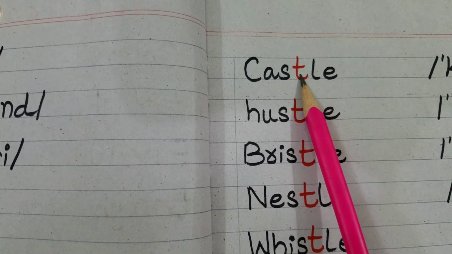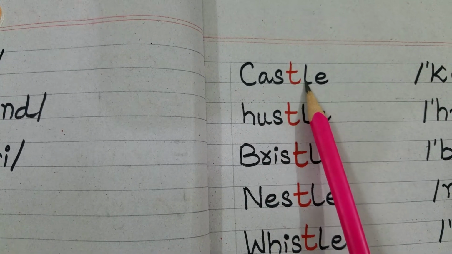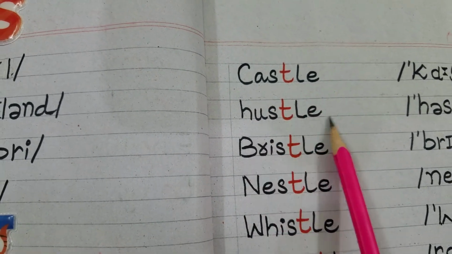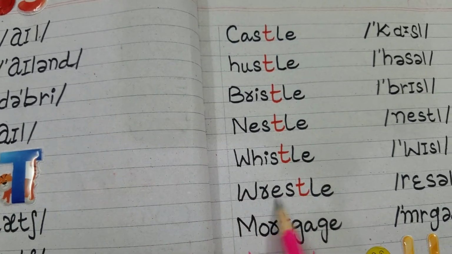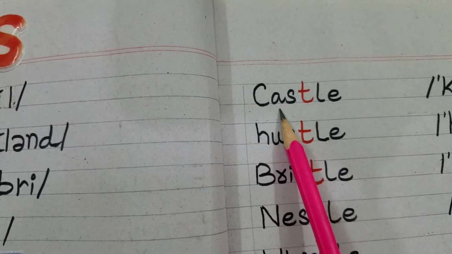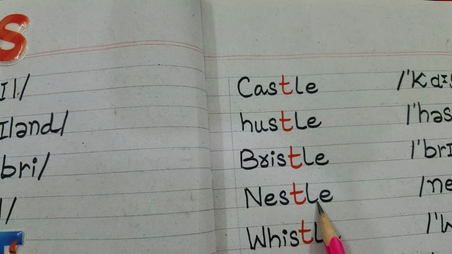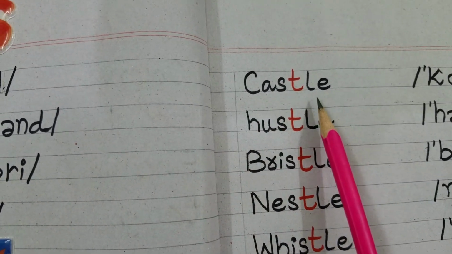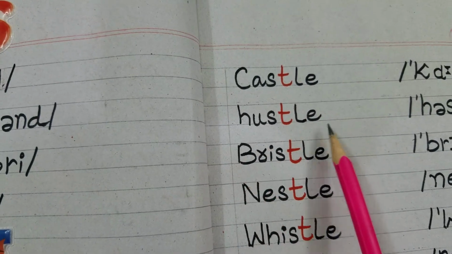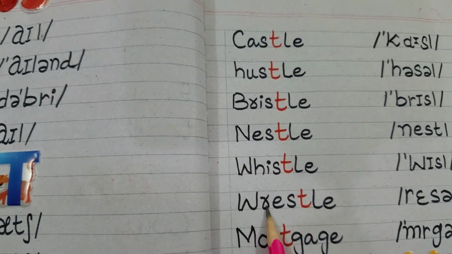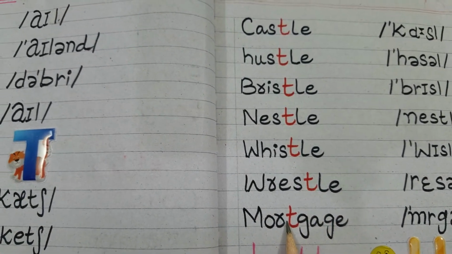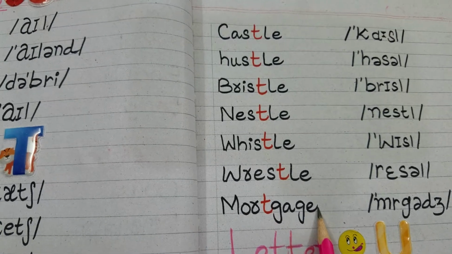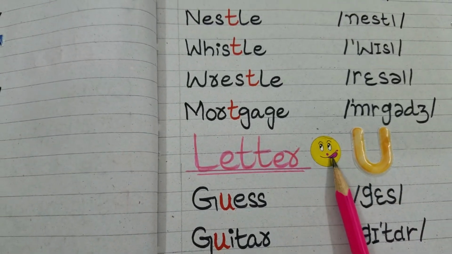Normally silent T, if a word ends in STLE, you don't pronounce the T. T will be silent. You pronounce these words as castle, hustle, bristle, nestle, whistle, wrestle. You don't ever say the T. No, it's wrong. You say castle, hustle, bristle, nestle, whistle, wrestle. Some common random words where letter T will be silent: mortgage. T will be silent. Mortgage.